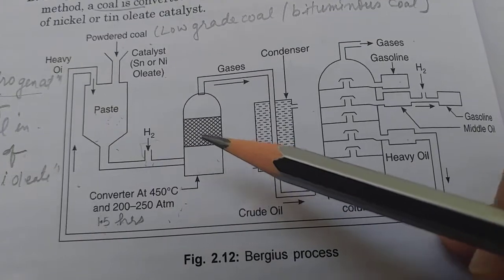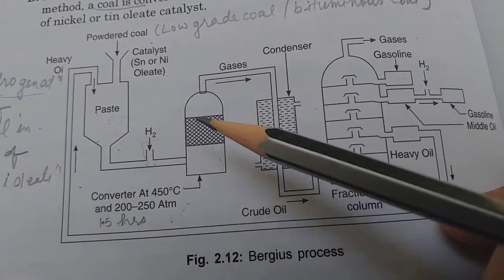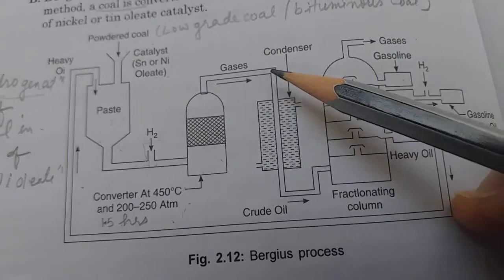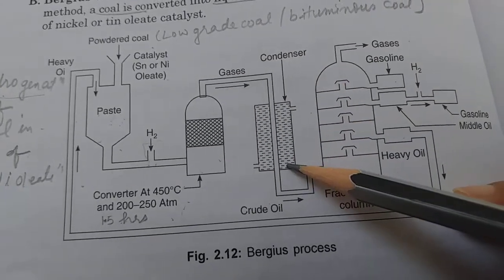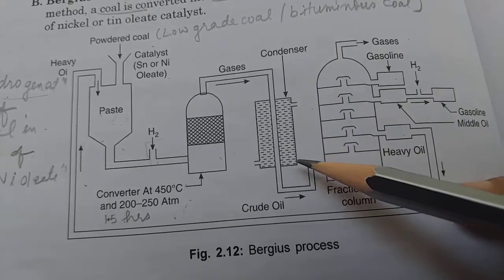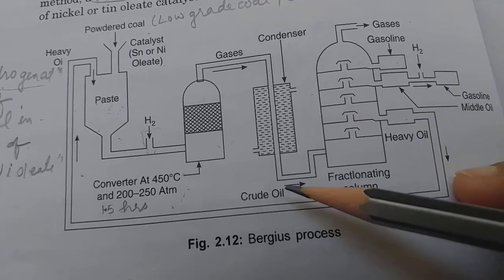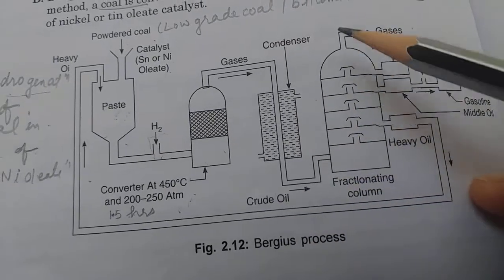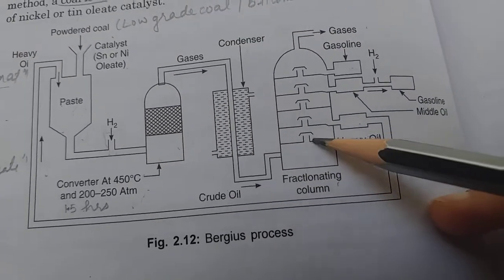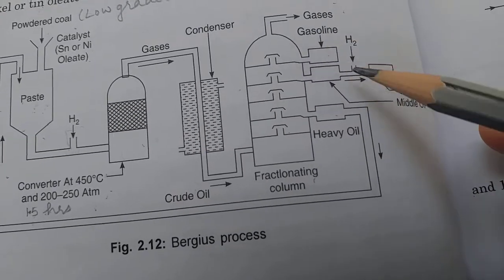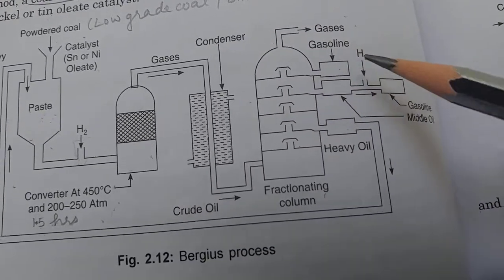In the converter, the reaction produces some alkane and alkene gases, which are passed through the condenser. After passing through the condenser, we get a mixture similar to crude oil, which is further passed to the fractionating column, in which some uncondensed gases are collected from the top of the tower, and three main fractions are produced.